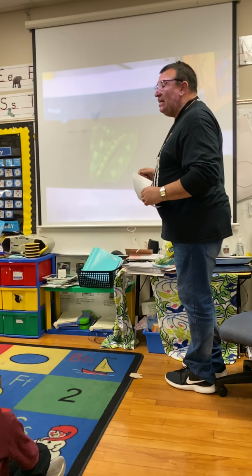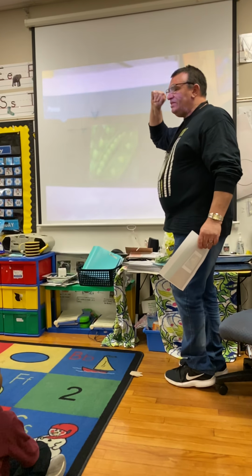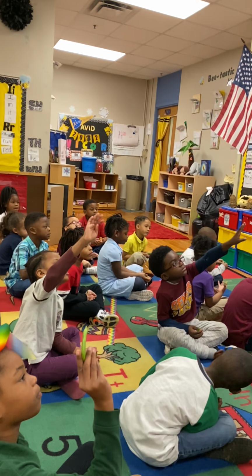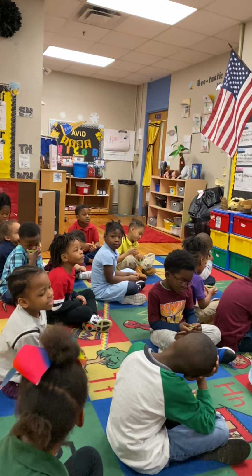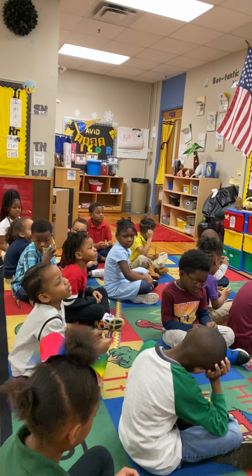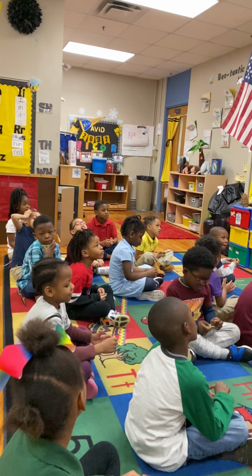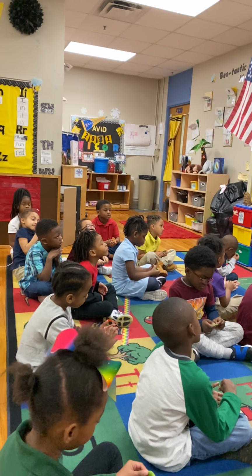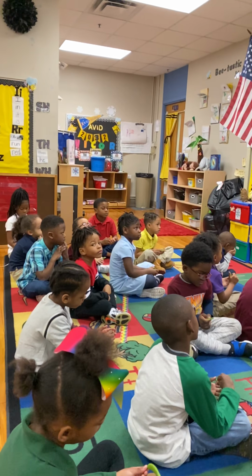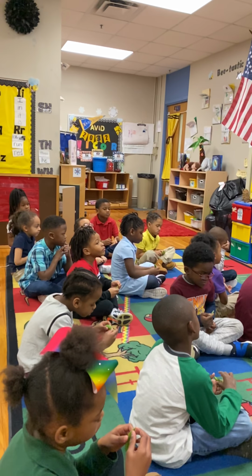And when he wrote this, he had an illustrator. Somebody raise their hand and tell me, what is an illustrator? The person that does what? Draw the pictures, right. The illustrator is the person that draws the pictures. So Hans Christian Andersen was the author, and the person that does the pictures is called the illustrator.